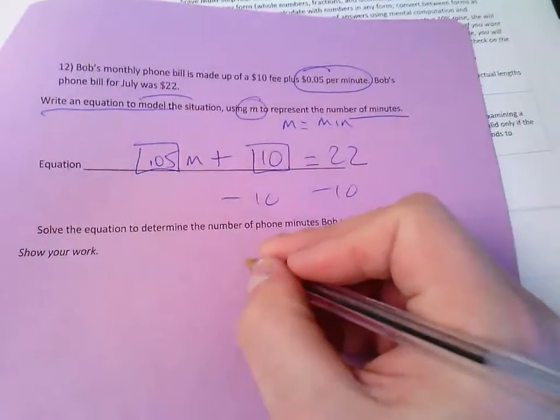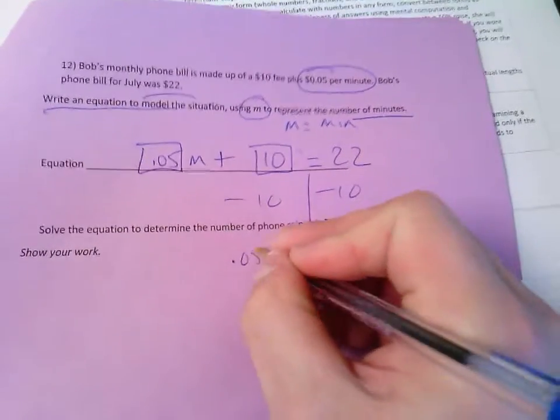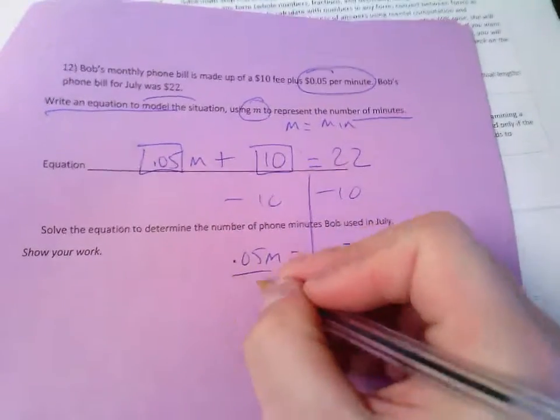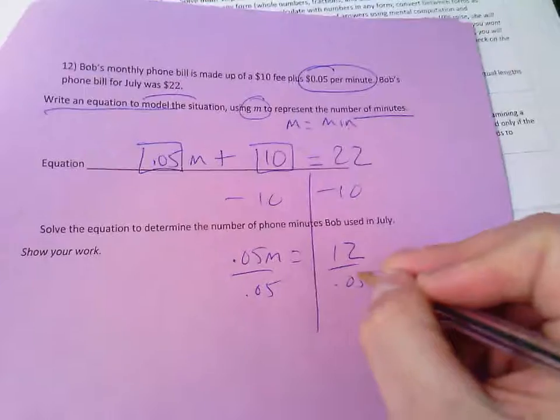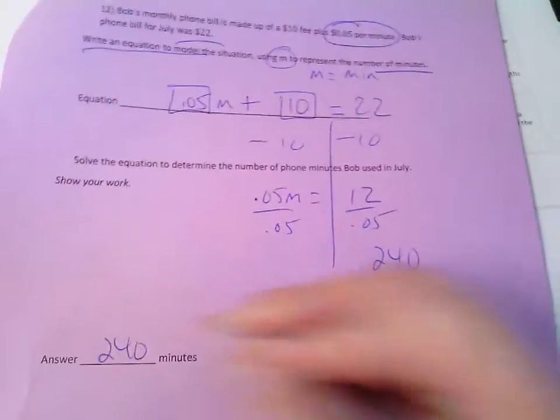All right, so then solving it, subtract 10. We get, I'm just going to, down here, 0.05 m equals 12. Divide by 0.05, and you get 240, which you would put down here, 240 minutes.